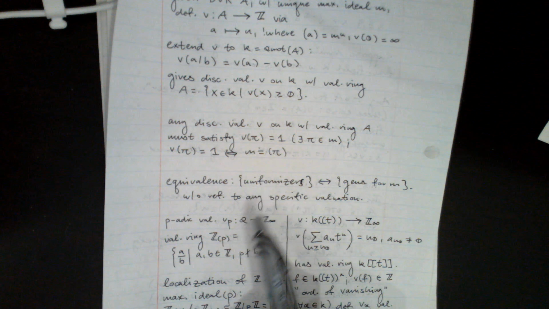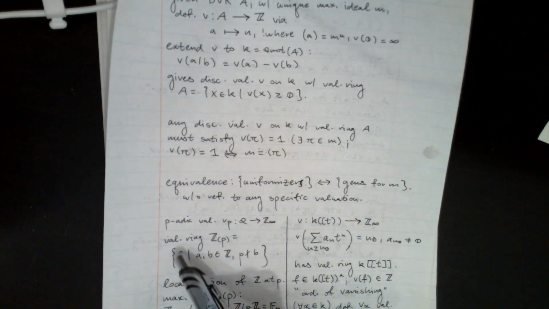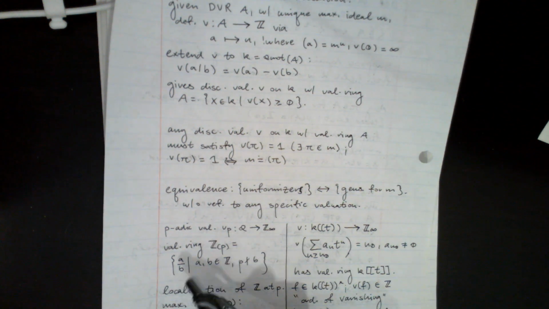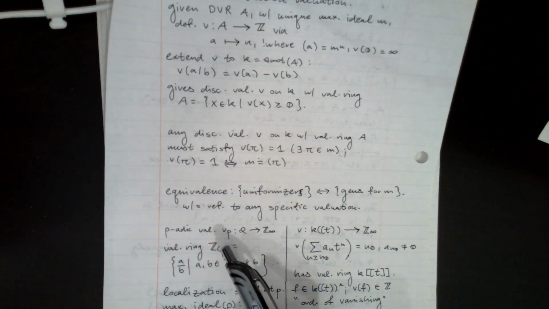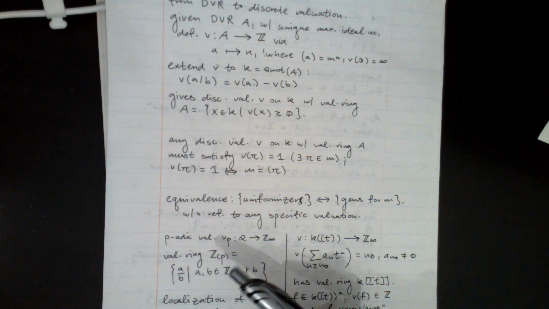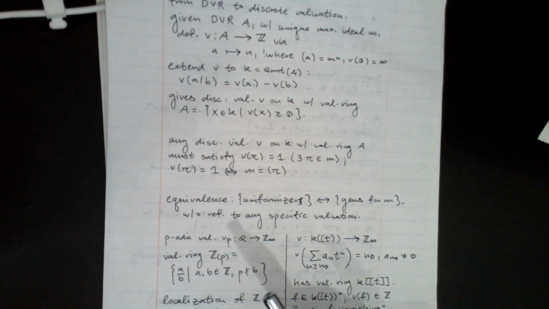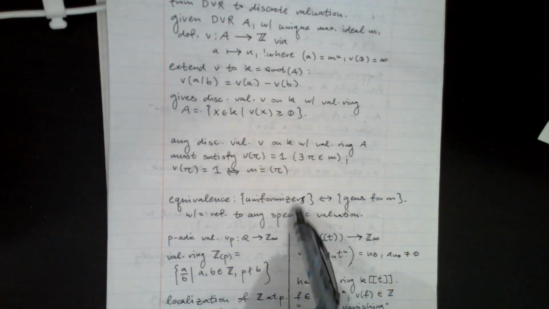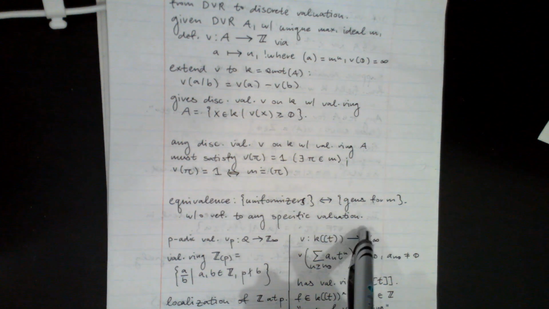This has the valuation ring denoted as follows, which consists of all elements a over b, just rational numbers. Both of these are integers, and p does not divide b. For those familiar with their commutative algebra, this is the localization of the ring Z at the prime ideal p.